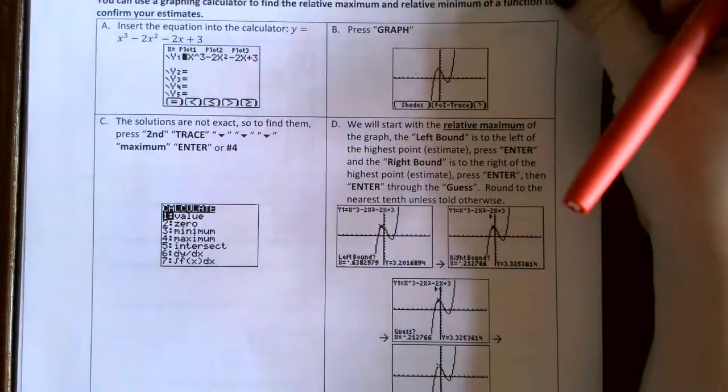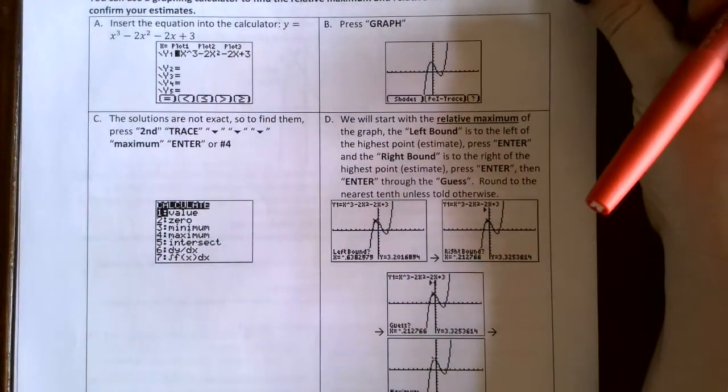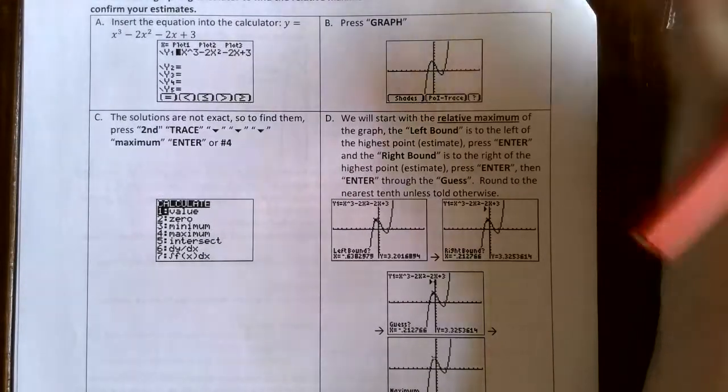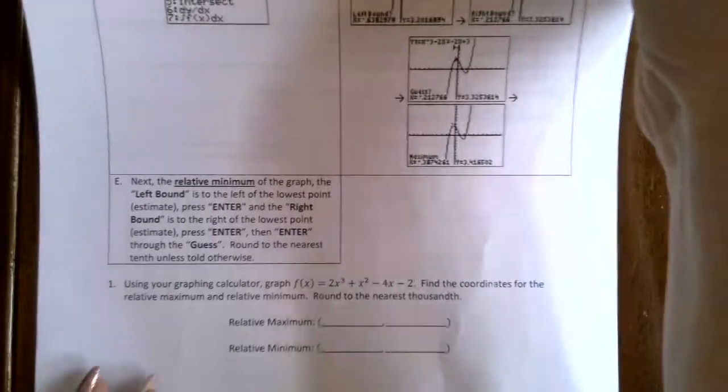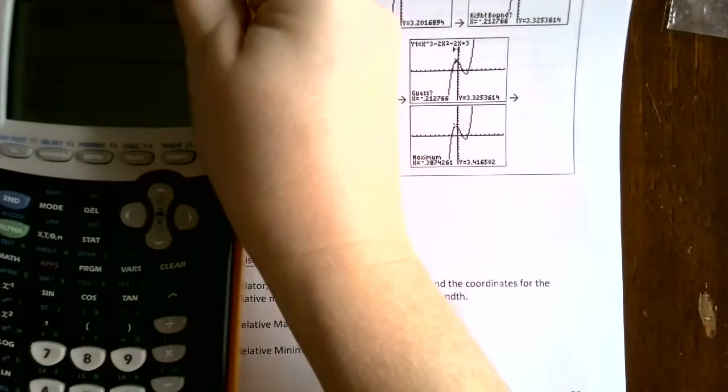sometimes we don't have a graph drawn for us, so we need to find our point on the calculator. So if you go to your calculator, we'll skip this example because it's already done, and I'll do this bottom one with you.